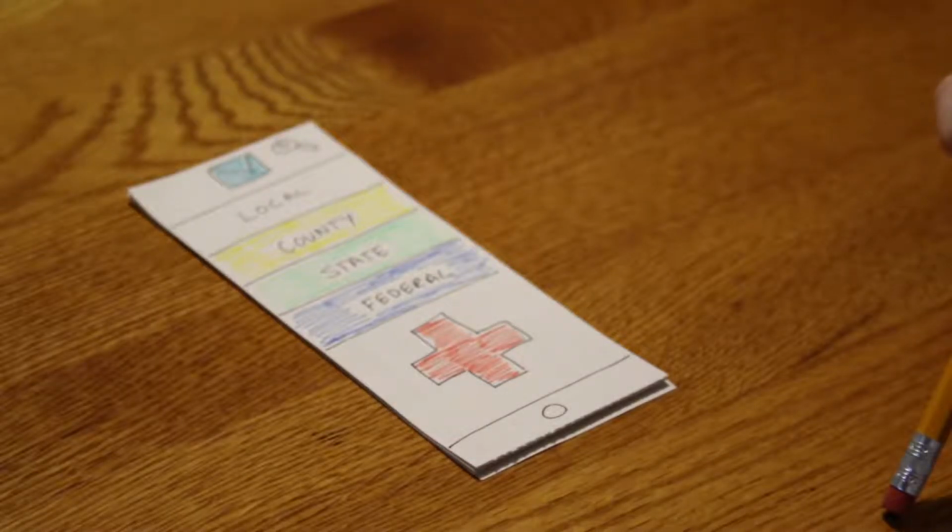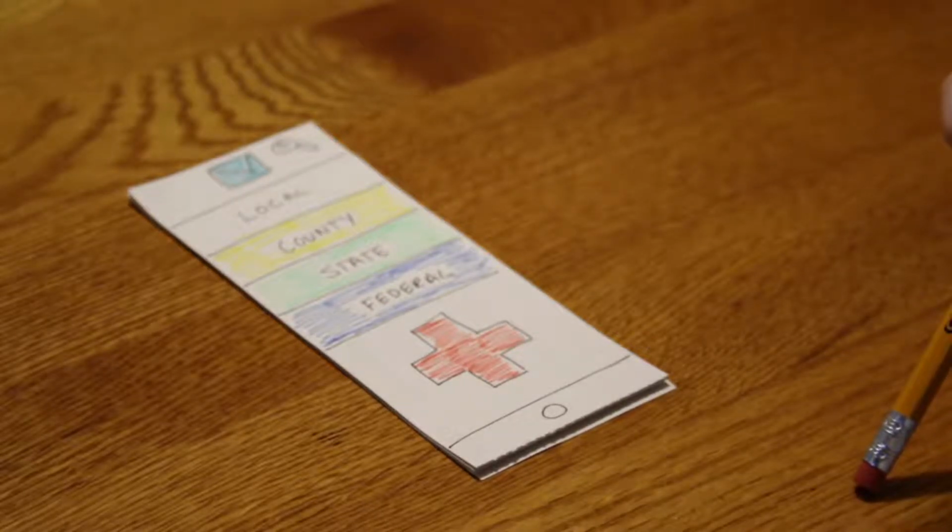The category is aid. So if you needed aid and you wanted to get medical aid, what would you do?